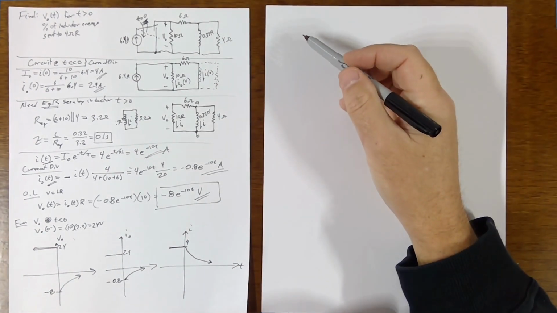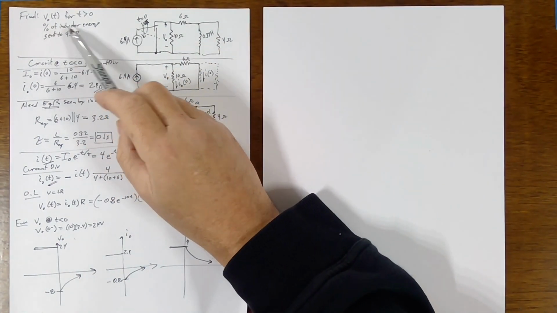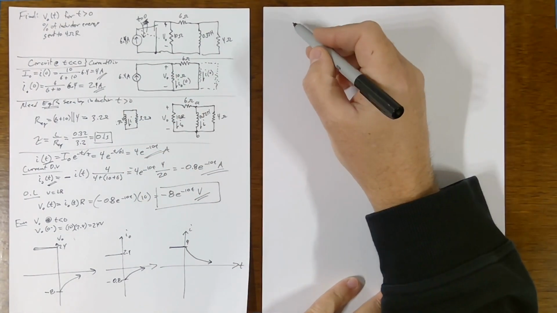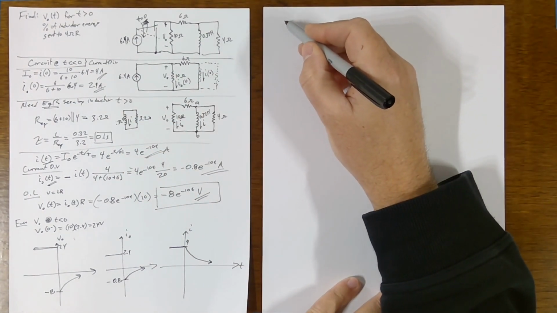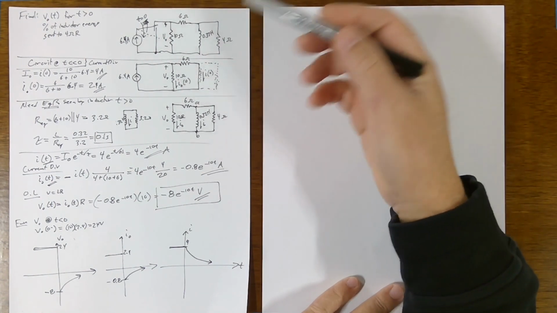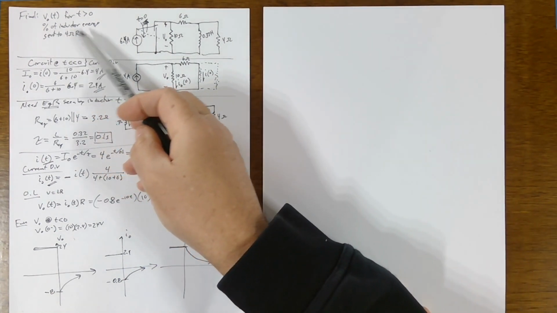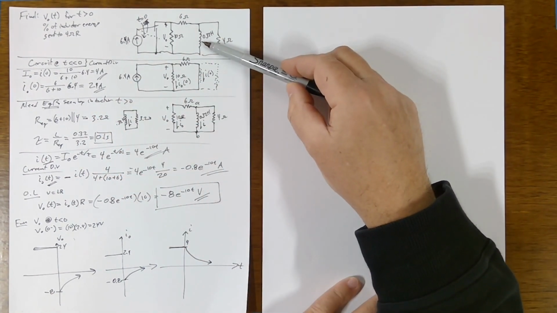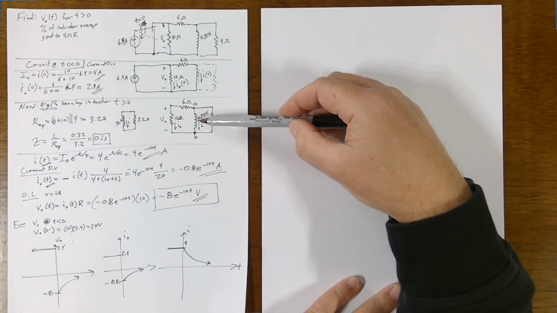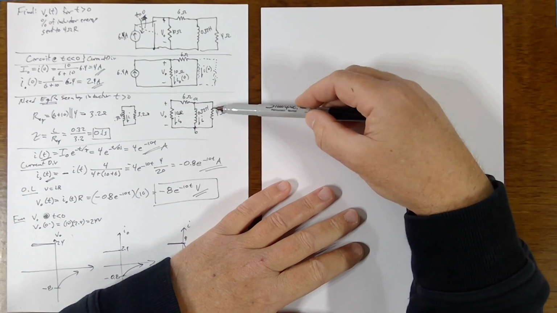There's a lot of fun stuff going on here. We want to find the percent of the inductor energy sent to the 4 ohm resistor. So we're going to need to find the initial energy. We're going to find the total energy that was charged up into this inductor, right? And then they threw the switch, and some of the current went this way and some went that way.